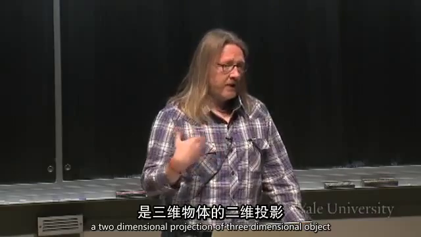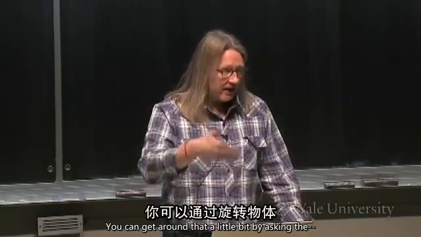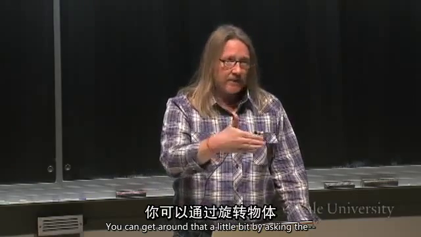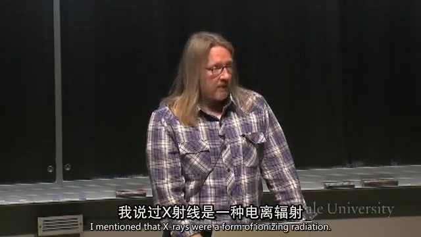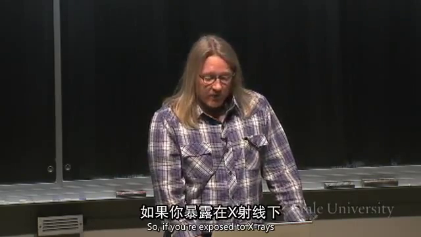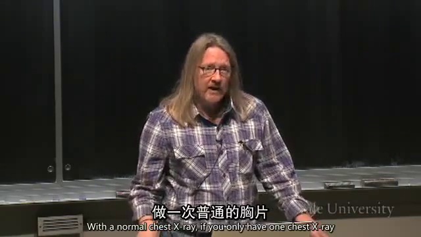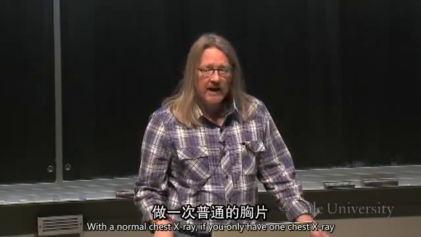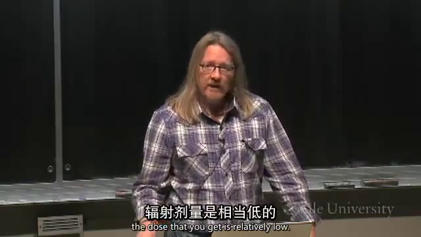Okay? So X-rays are a two-dimensional projection of a three-dimensional object, and that's one of their limitations. You can get around that a little bit by moving the object around and taking images from different sides. Another problem with X-rays is radiation dose. I mentioned that X-rays were a form of ionizing radiation, and so if you're exposed to X-rays, you could be generating ions inside. With a normal chest X-ray, if you only have one every 5 or 10 years or so, the dose that you get is relatively low.